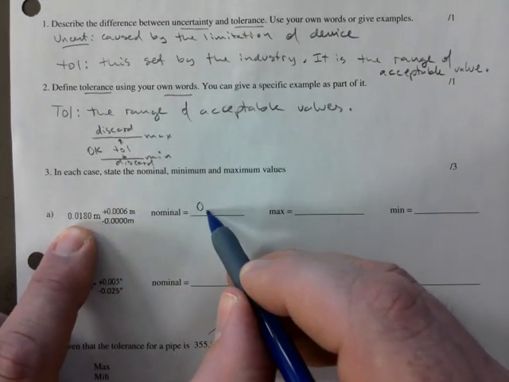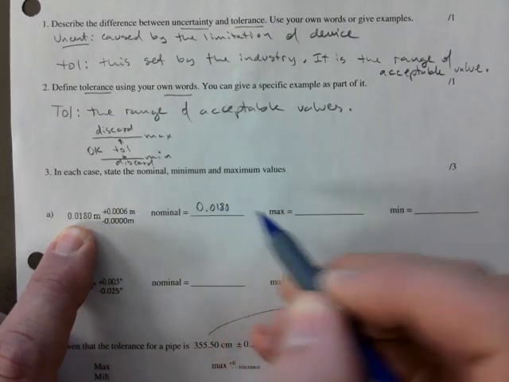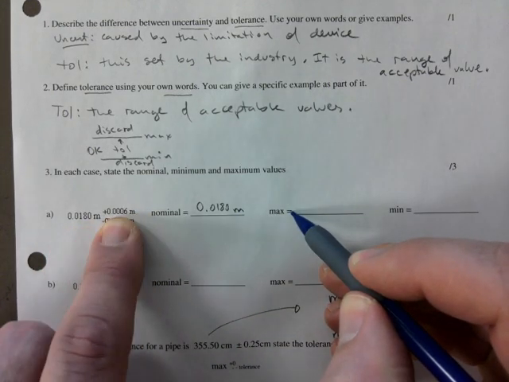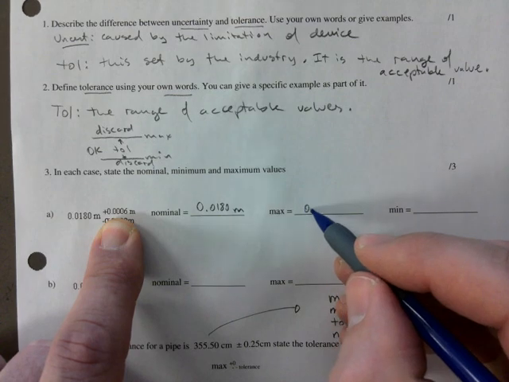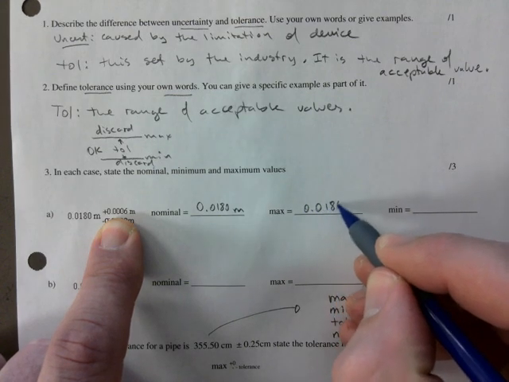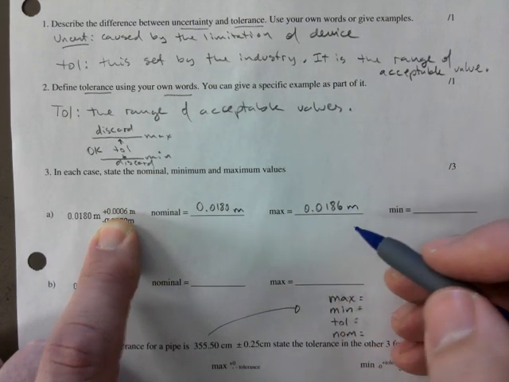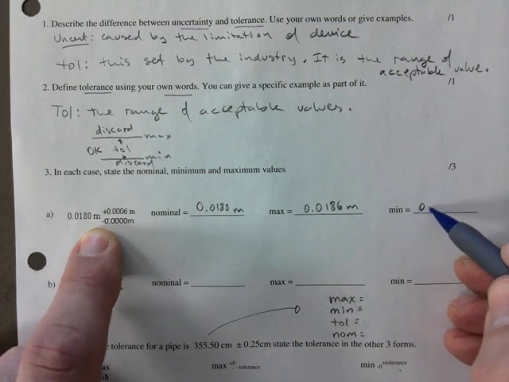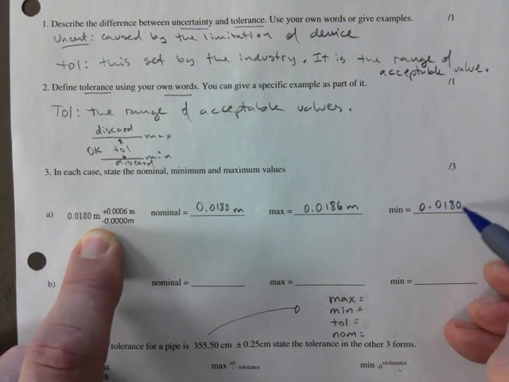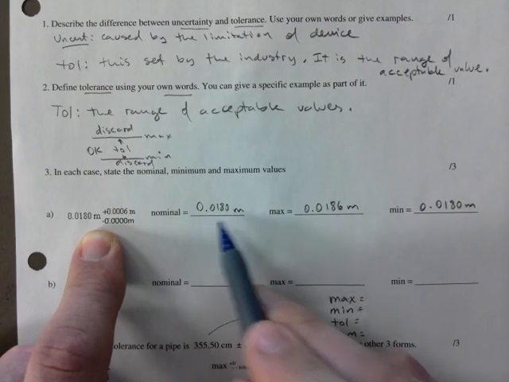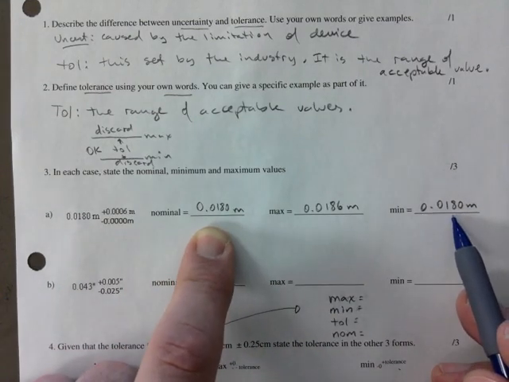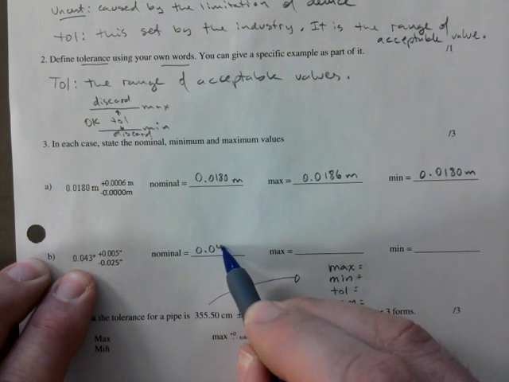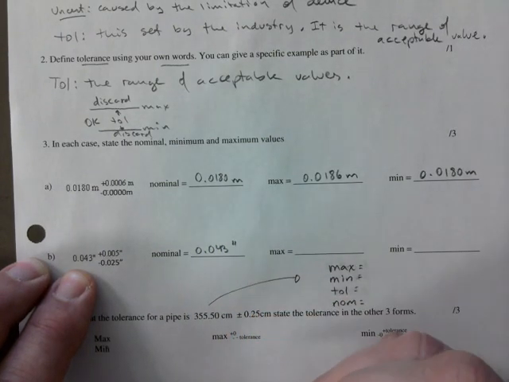So the nominal is just the big number up front. The max is just adding these two together, and yes, they are very small numbers. You end up with this if you add them up. And for the minimum, you subtract, but you find out that it's the same as your nominal, but that's okay.